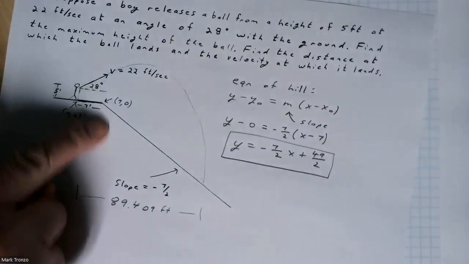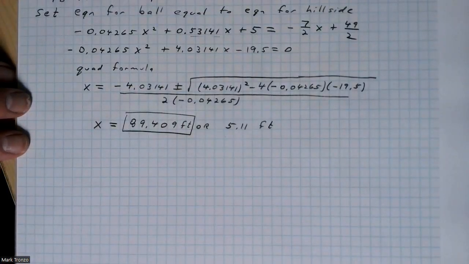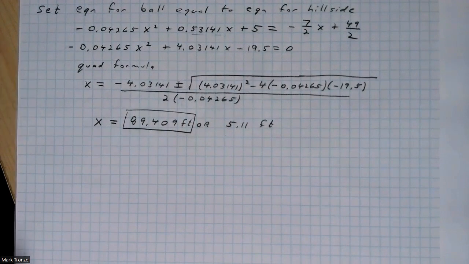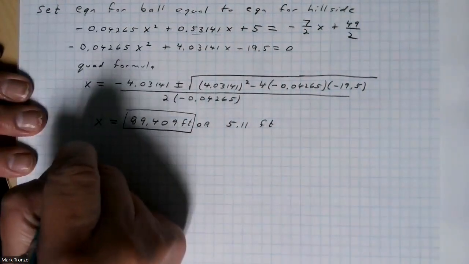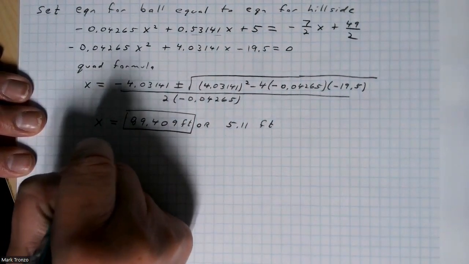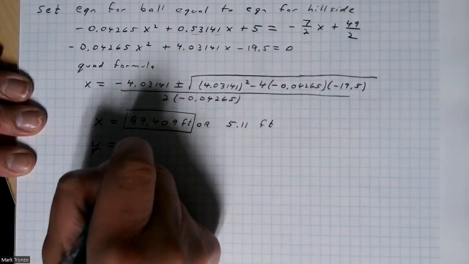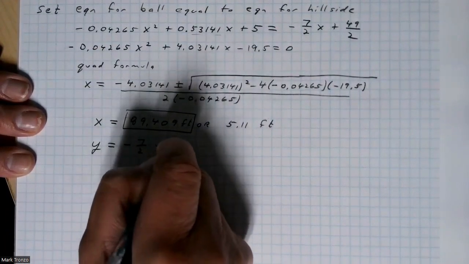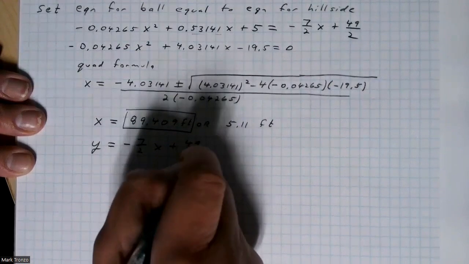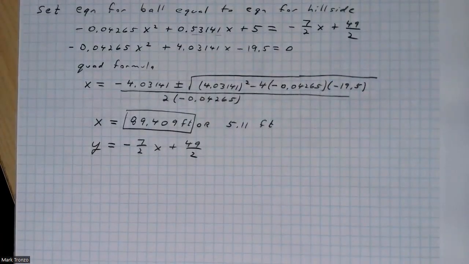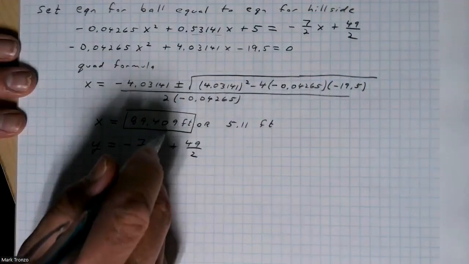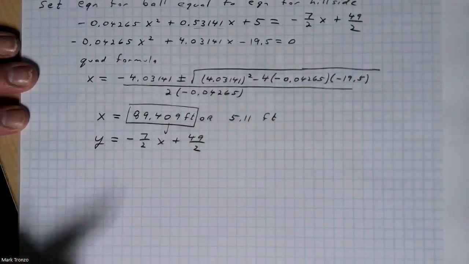And then what's the y component down? Of course, to find that, we can just go back to our equation. We can just use y equals, remember, negative 7 halves x plus 49 halves, and just substitute this into here.